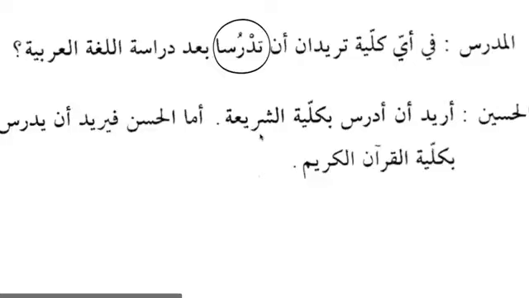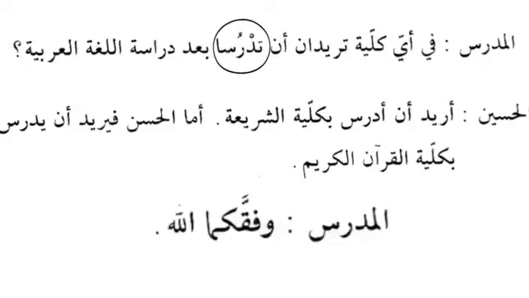So I want to study in the faculty of Sharia. And as for Hasan, fa, so again fa is coming here. And as for Hasan, fa yuridu an yadrusa, and he wants to study bikulliyati al-Quran al-Kareem, in the faculty of Al-Quran al-Kareem.